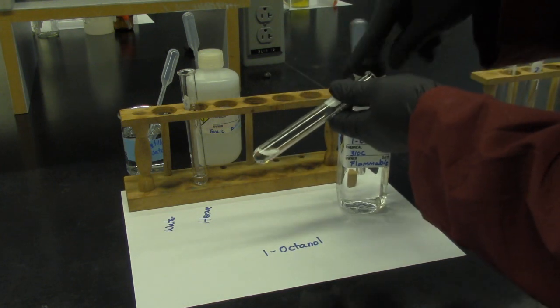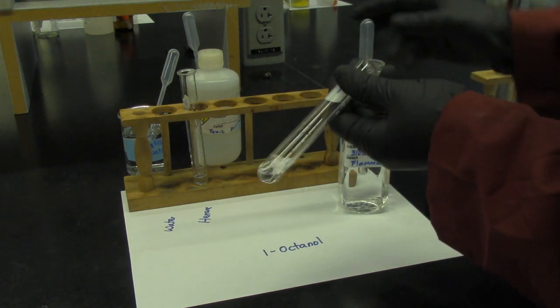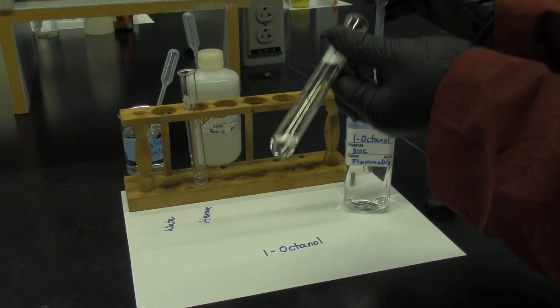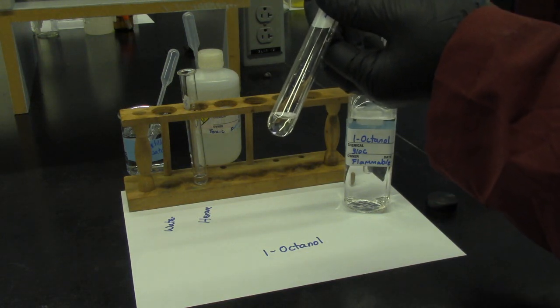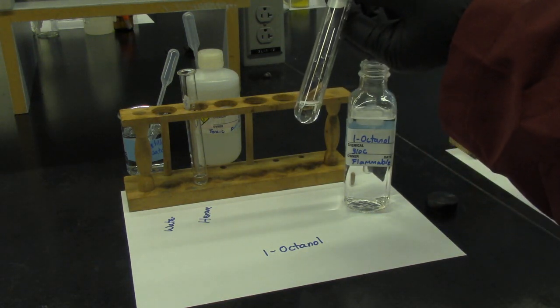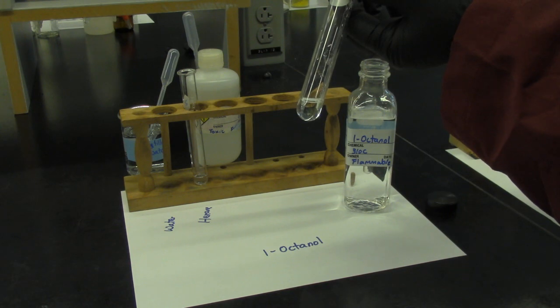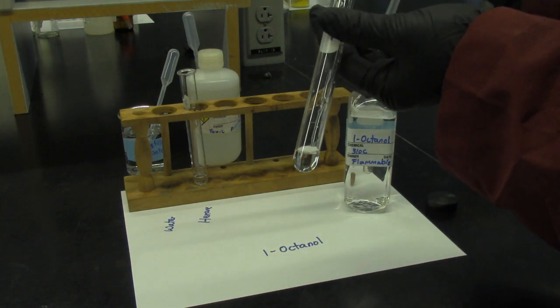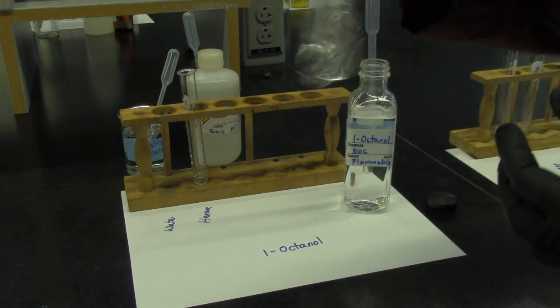First test tube with 1 ml of water and a few drops of octanol, 1, 2, 3, 4, 5. Shake, shake, shake.